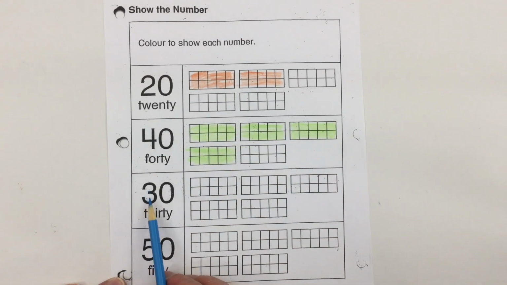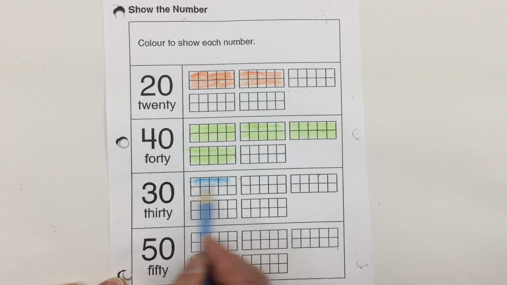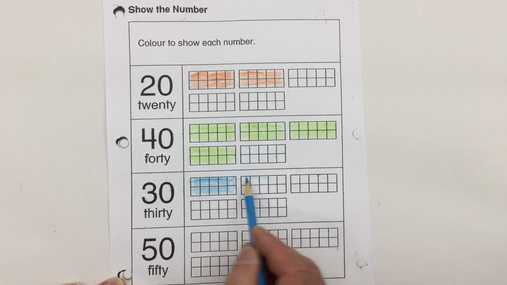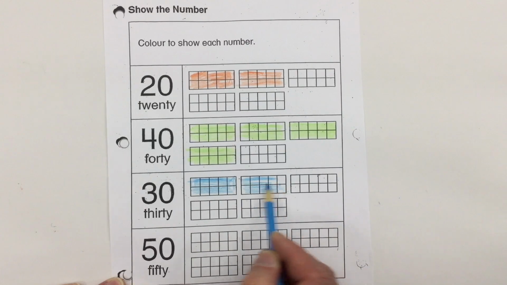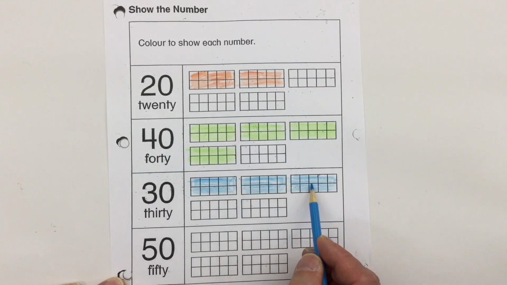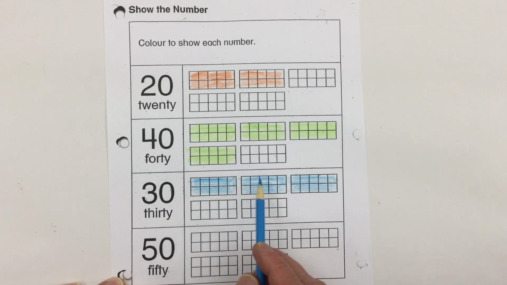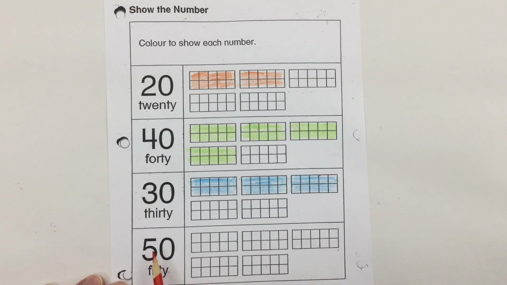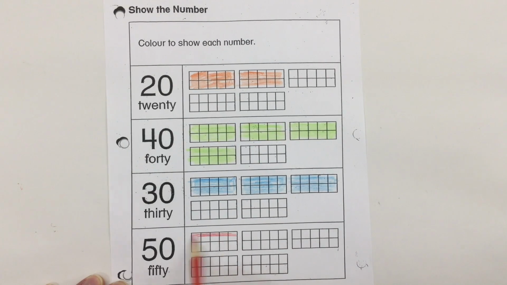This time they want me to color in 30, or 3 tens. There's 1 10, 2 tens, 3 tens. 1, 2, 3 tens, or 10, 20, 30. This one says color in 50, or 5 tens. That means I'm going to color in 5 of these. Or counting by tens, it would look like this.